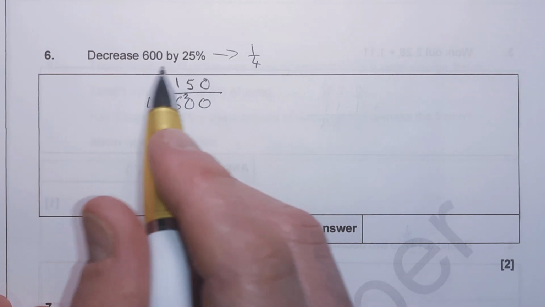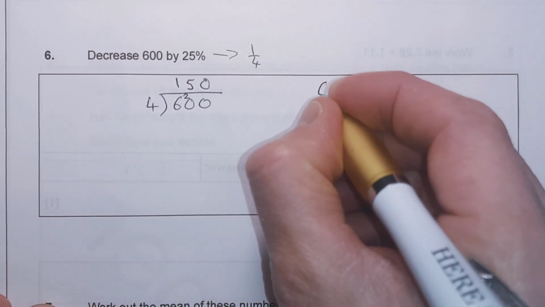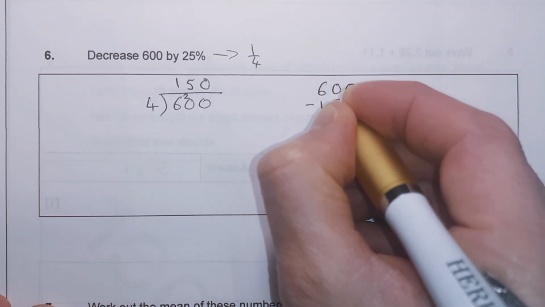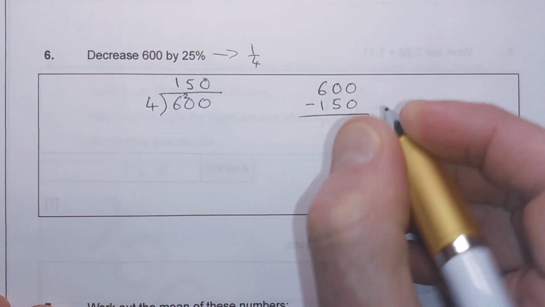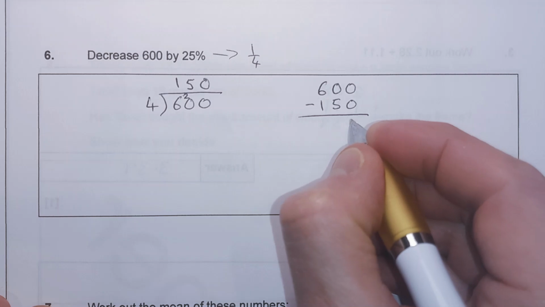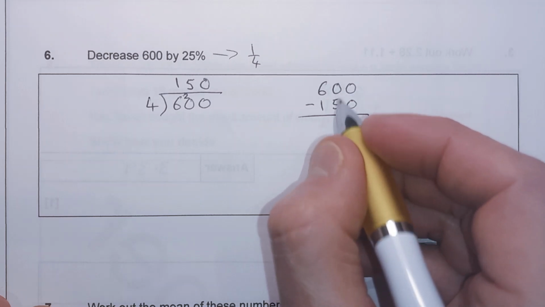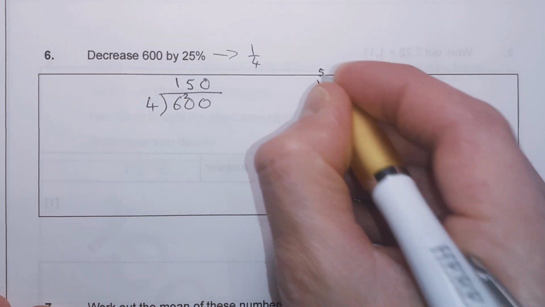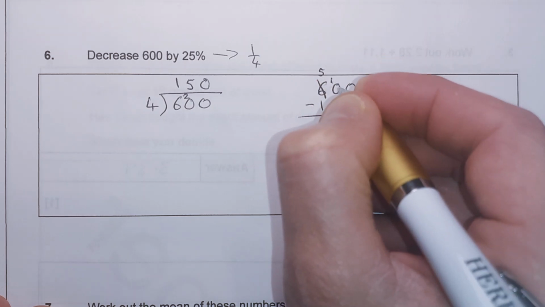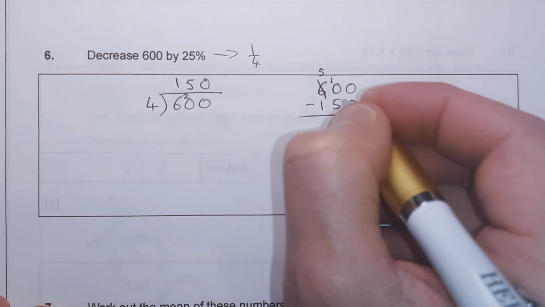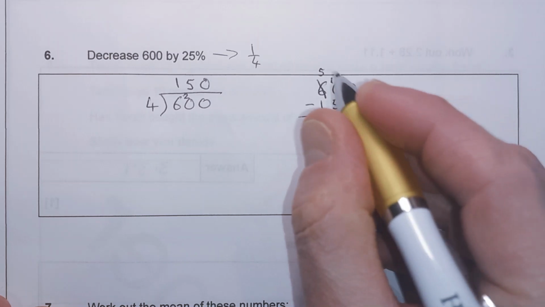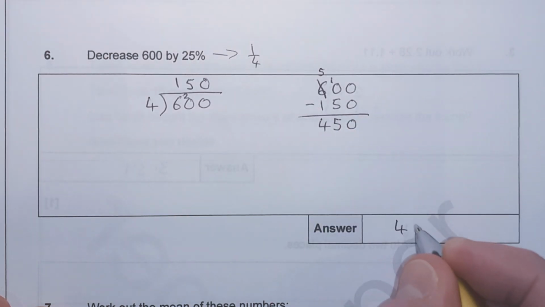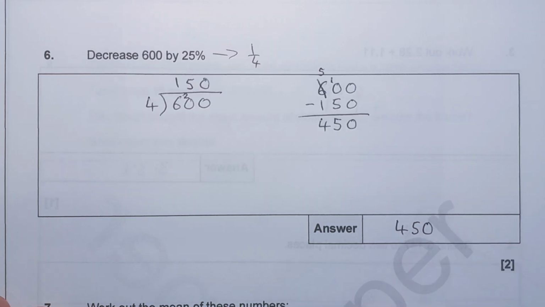We want to decrease it by that amount. So we want our original 600 minus 150. So 0 minus 0 is 0. 0 minus 5 we can't do because 5 is bigger than 0. So reduce the 6 by 1 and give the 1 here to become 10. So 10 minus 5 is 5. 5 minus 1 is 4. So we've got an answer of 450.